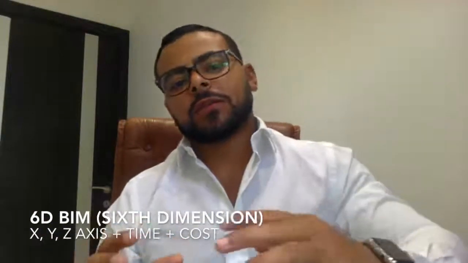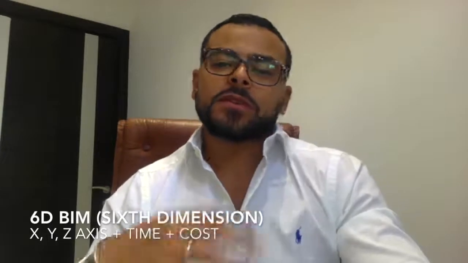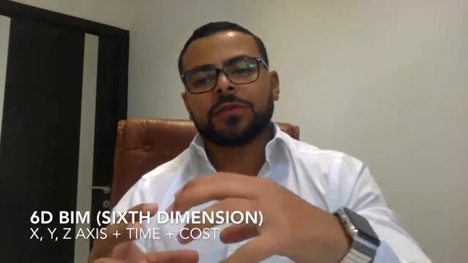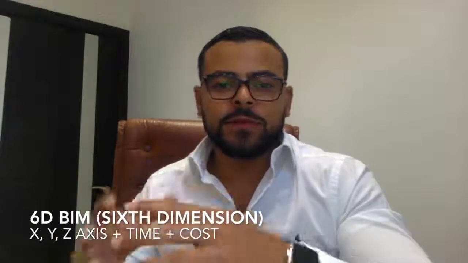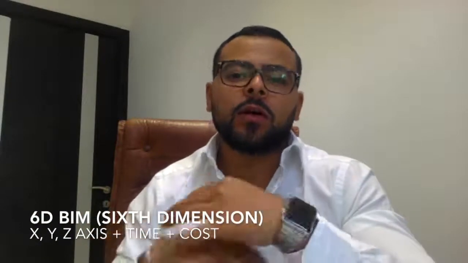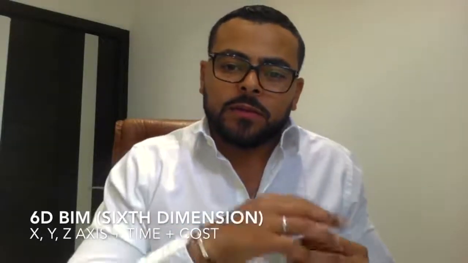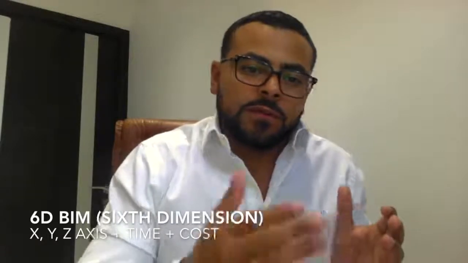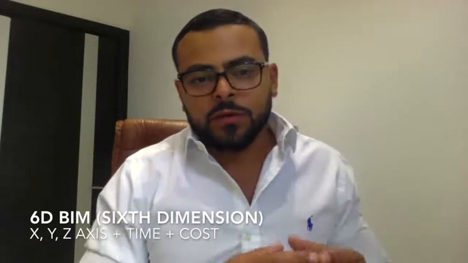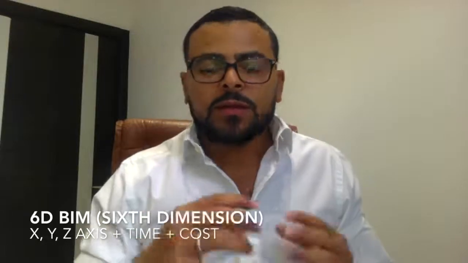6D BIM. Now, 6D is the project lifecycle information. The construction industry has traditionally been focused on the upfront capital cost of construction. Shifting this focus to better understand the whole life cycle cost of assets, where most money is proportionally spent, should make for better decisions upfront in the design process, both for cost and sustainability. This is where 6D BIM comes in.